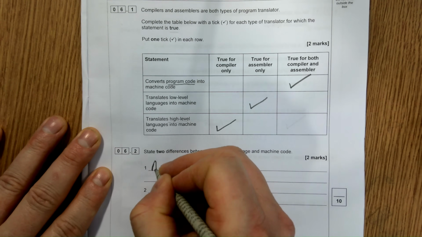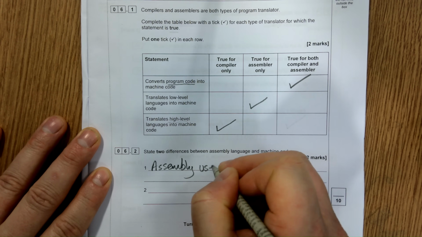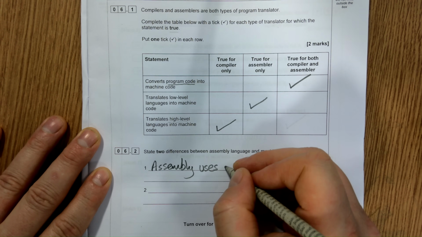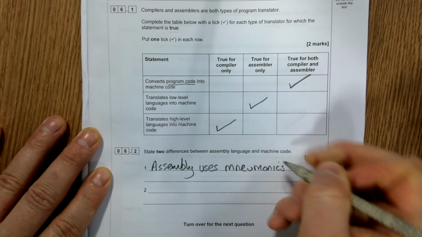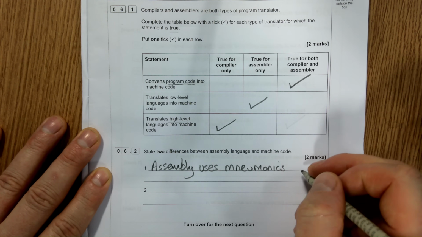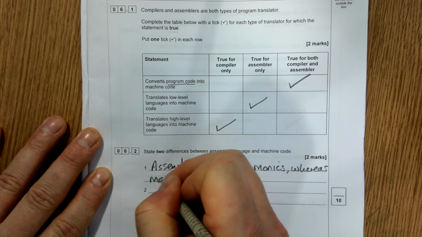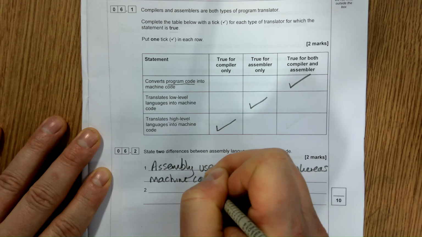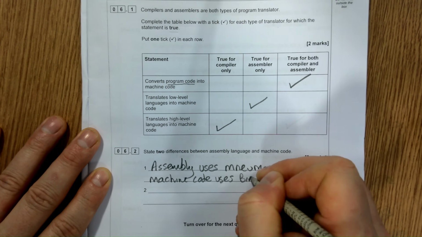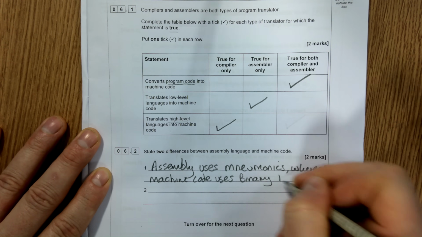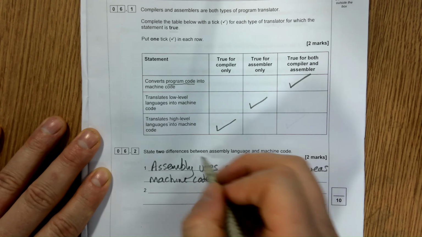Assembly language uses mnemonics as their language type, whereas machine code uses binary, e.g. ones and zeros. Two differences.